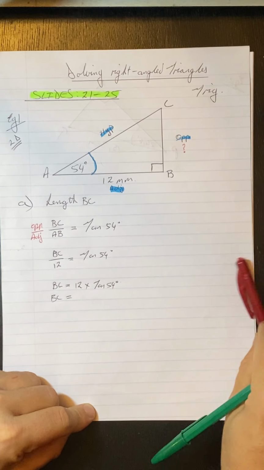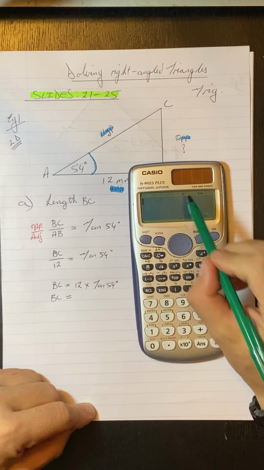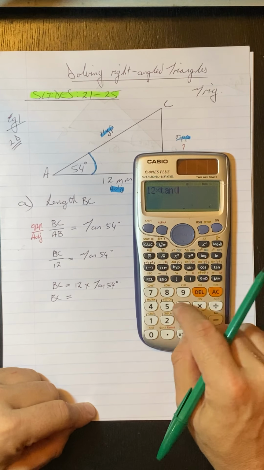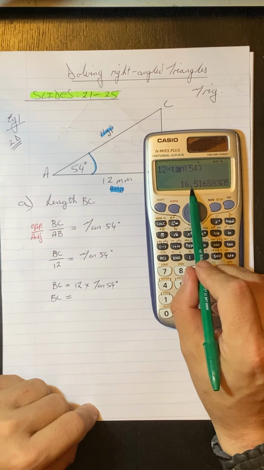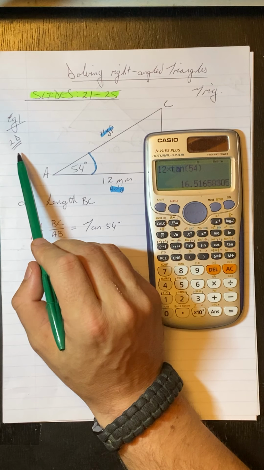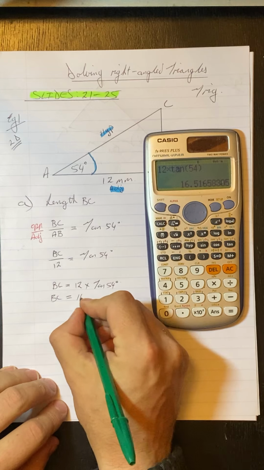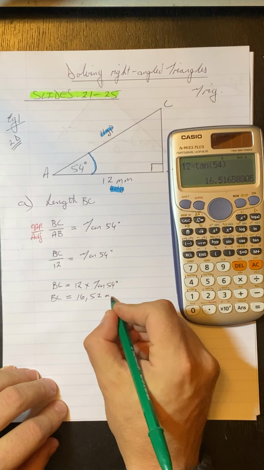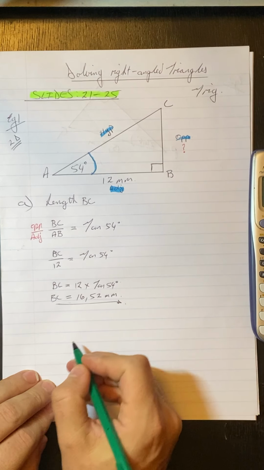This we can just put on our calculator. Again, grade 10s, make sure that your calculator is in degree mode. So we get 12 times tan 54, and we are going to round off this answer to 2 decimal places. And we get 16.52, and our units are millimeters. Okay, so not too bad with that one.